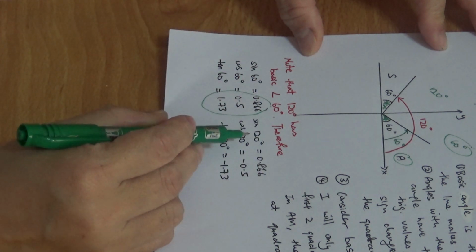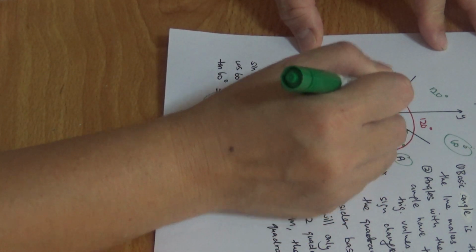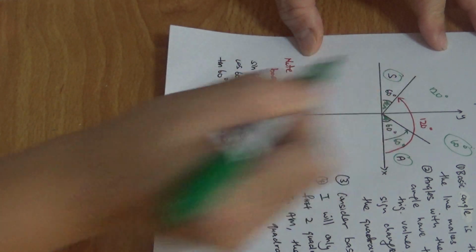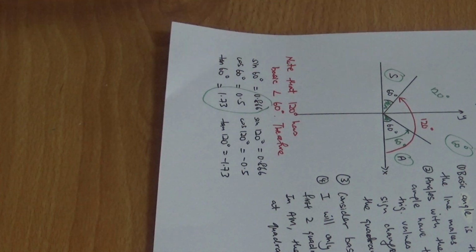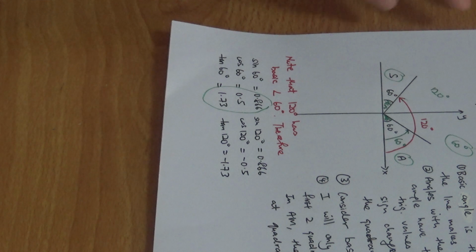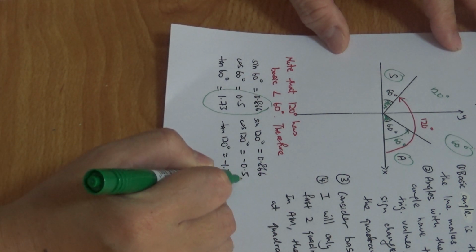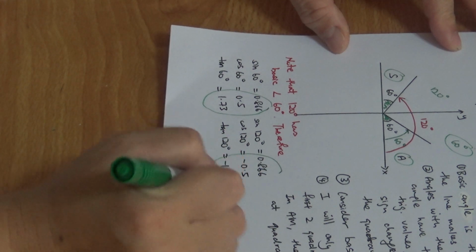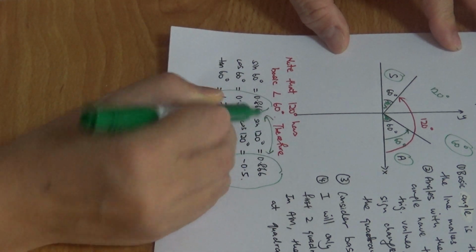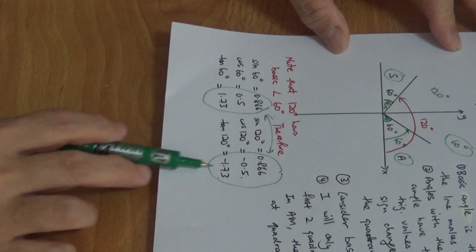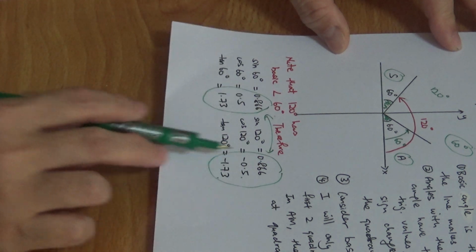Okay, now if you have 120 degrees, that means it's going to the second quadrant. Second quadrant, only sine is positive. So these are the values that it will give you, sine, cosine and tangent. Now I want you to compare this set of values with this set of values. The numerical values are the same, just that the sign changed here.